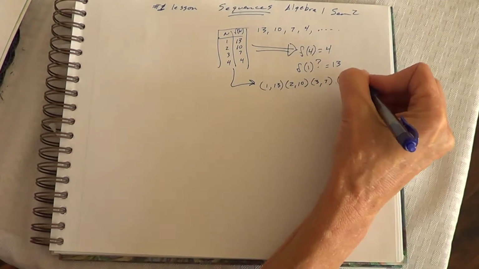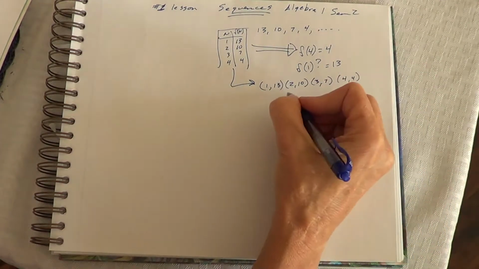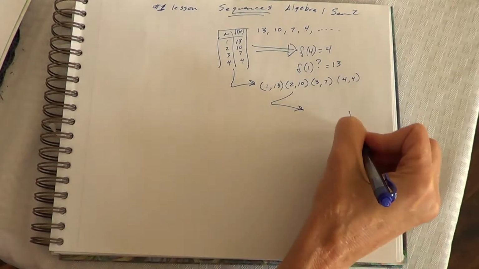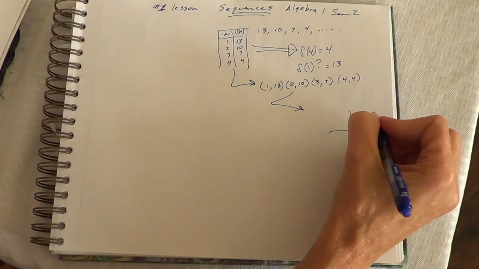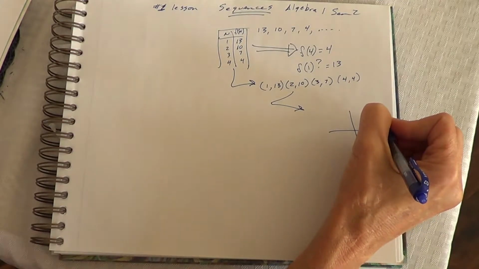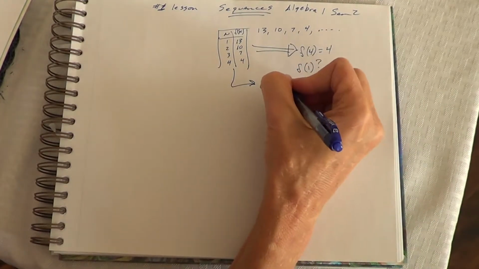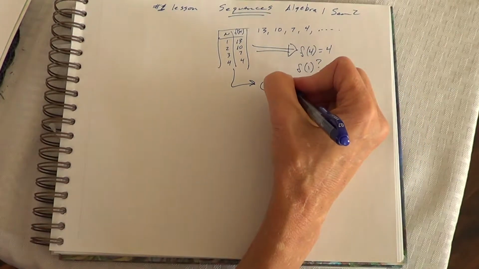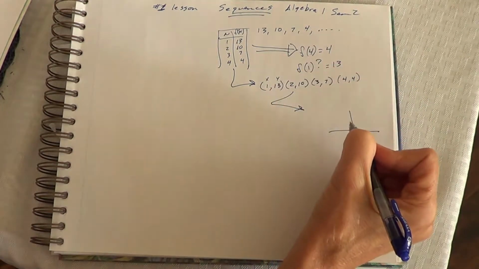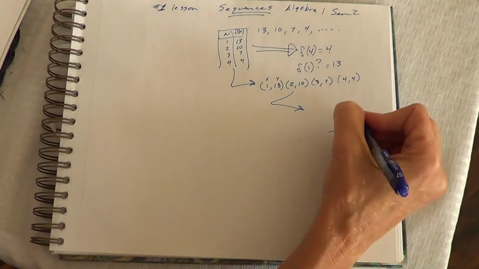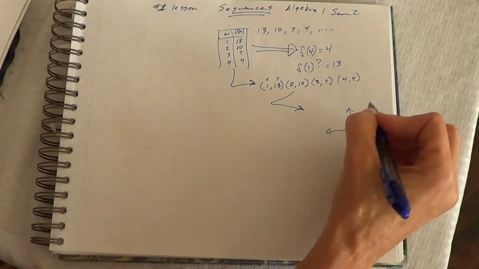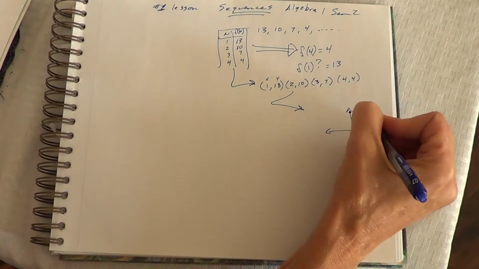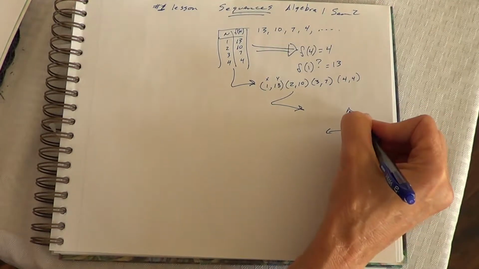Now, once we have points, that brings us to the fact that this could be represented by the independent variable and this by the dependent variable, and we could actually put it on a coordinate grid. So we would have 1, 13, 2, 10.